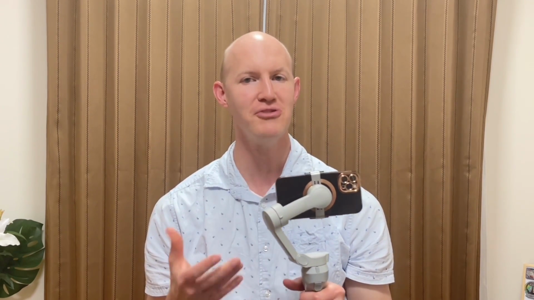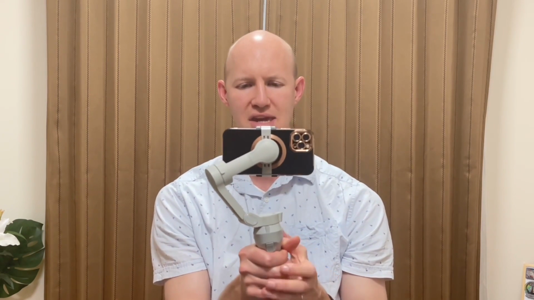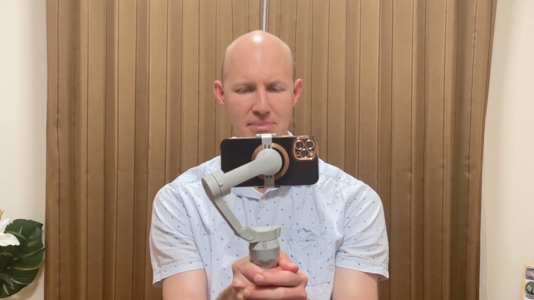The seventh transition is the backpack fade in and out. This is a really cool transition. Now, you don't have to use a backpack, but it is cool to have one because you can create this transition really well. The way this works is you want to move your gimbal close to the backpack.